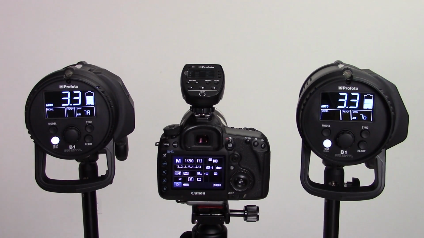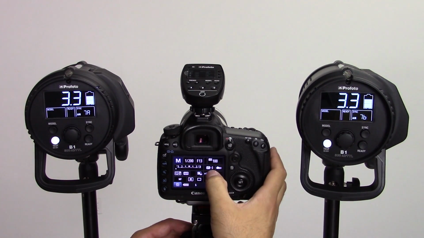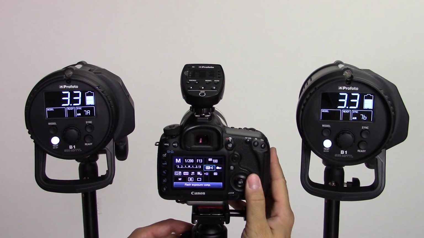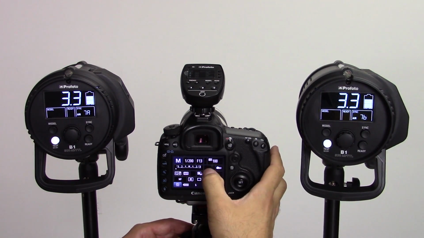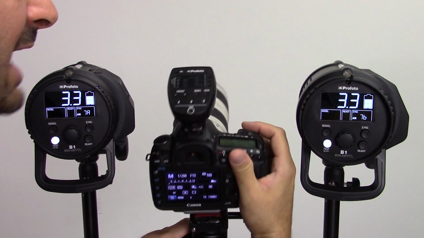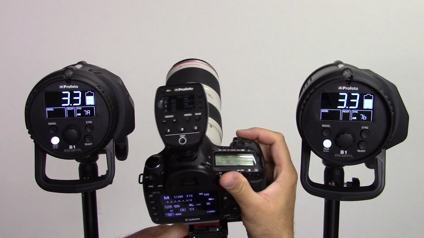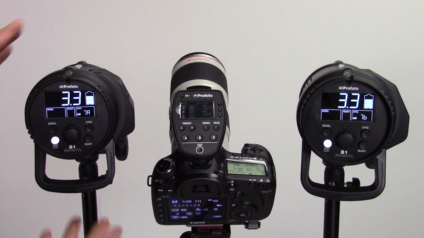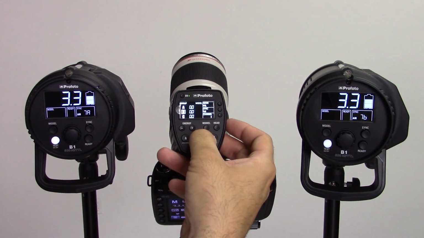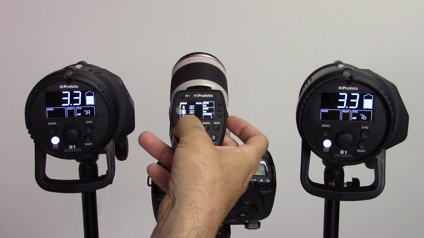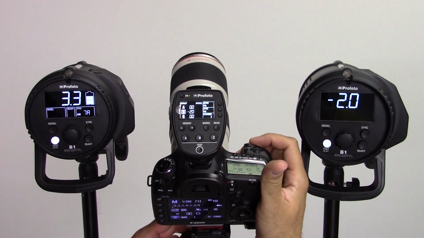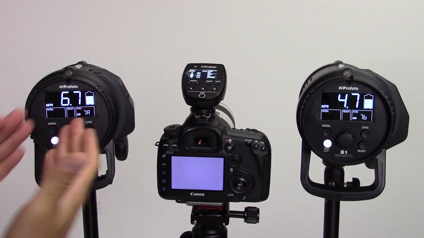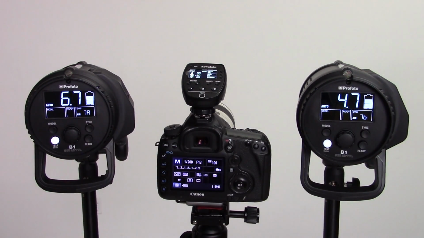Now, here's the cool thing. The cool thing is that not only can you use flash exposure compensation, now I'll go ahead and put this back at 0. We're going to 0 this back out. But not only can you use flash exposure compensation, but you can use flash exposure compensation with ratios. So now I have group A and I have group B, and I'm going to go ahead and make group B, and I'm going to bring it 2 stops under, okay? So I'm going to bring it 2 stops under, and we're going to take a shot. And sure enough, we are 2 stops under. This is 6.7 and that's 4.7.